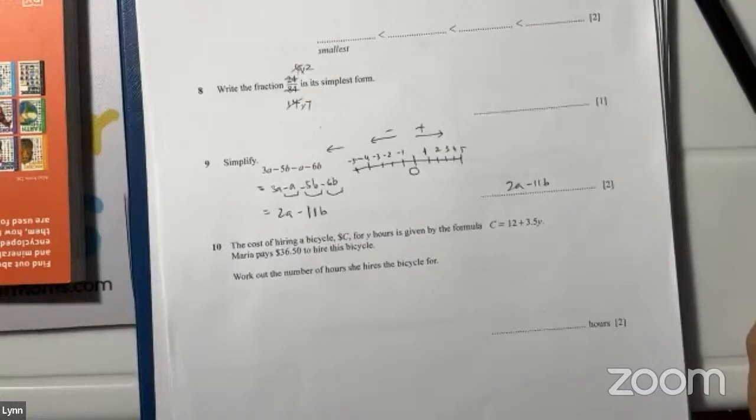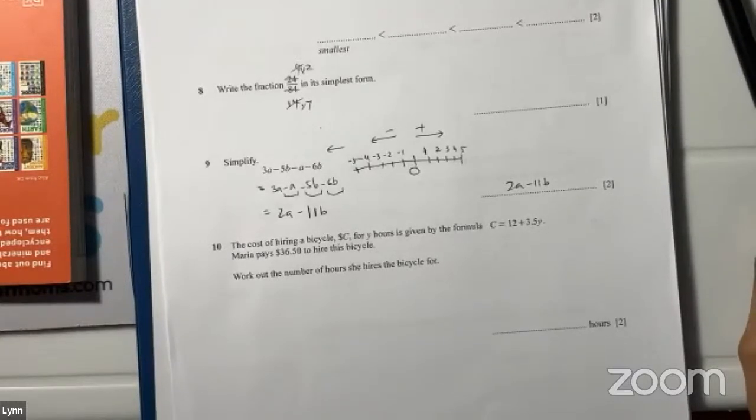But maybe just to settle this question, since we have already done this, let's just try this for a while. Do you want to discuss question 7, question 8, question 9, question 10? Do you want to do that?